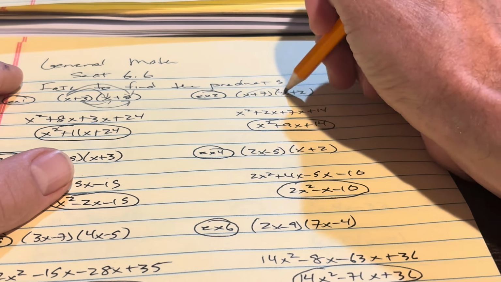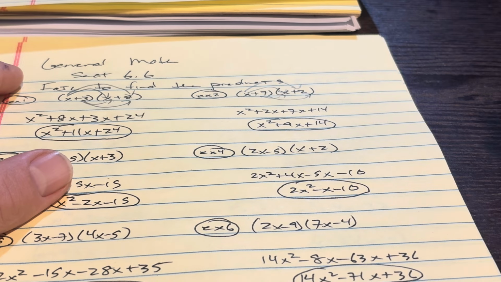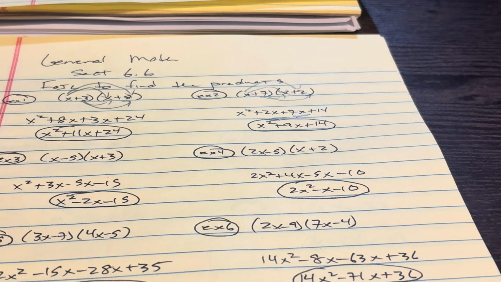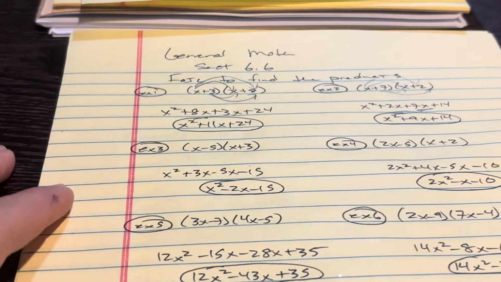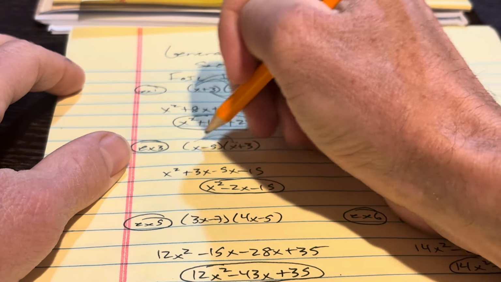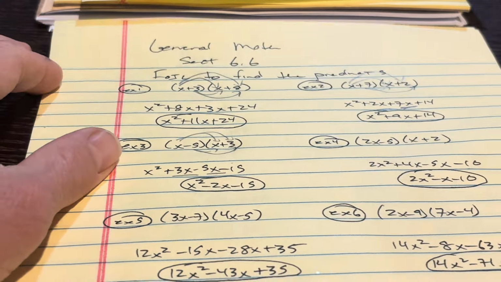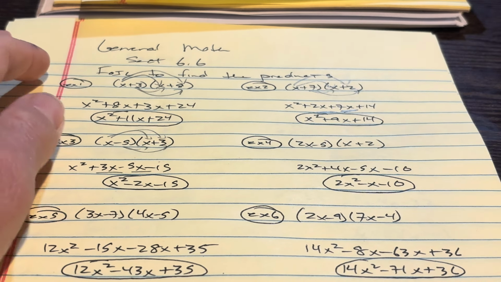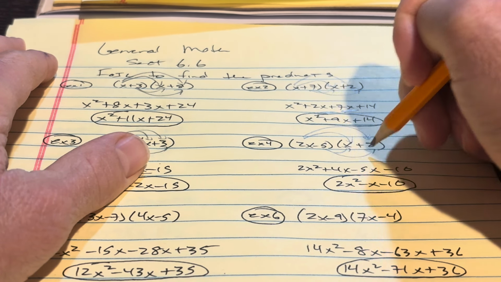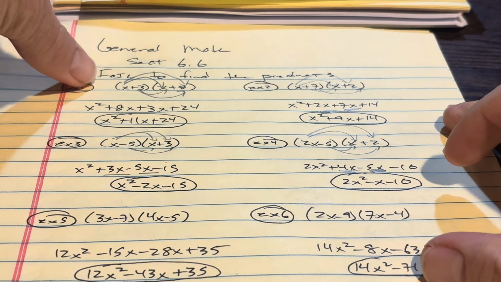On this next one, we got x squared plus 2x plus 7x plus 14. 2x and 7x give you 9x in the middle. On example 3, x minus 5 times x plus 3, you're going to have x squared plus 3x minus 5x minus 15. 3x and 5x give you negative 2x in the middle. On number 4, we're going to have 2x squared plus 4x minus 5x minus 10. It's going to give you a negative x in the middle.